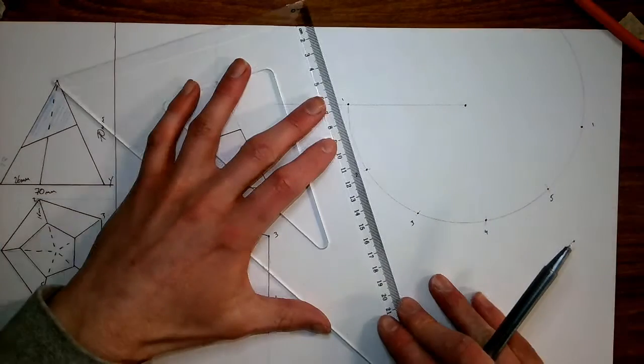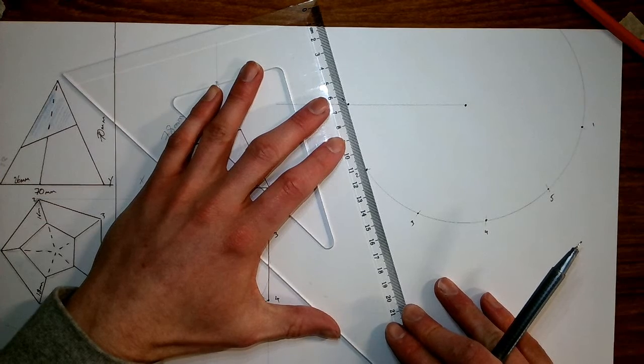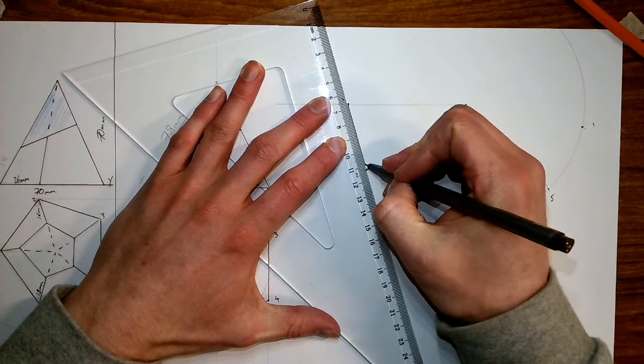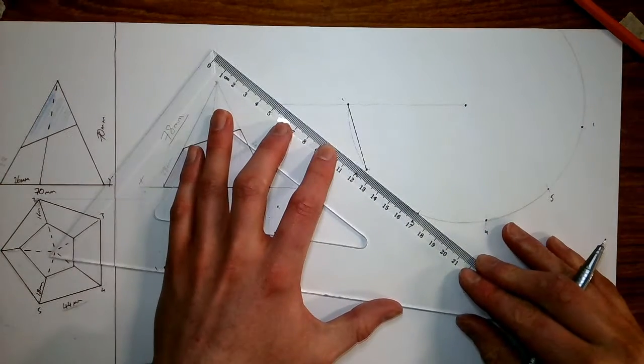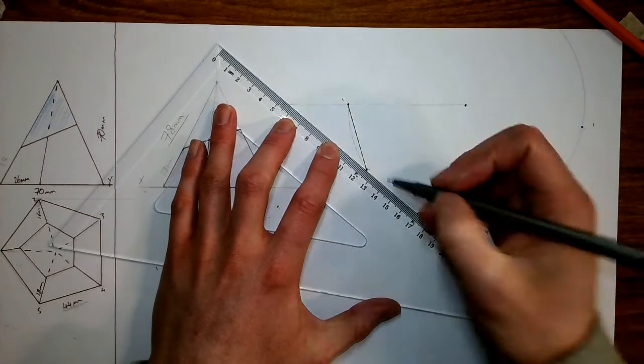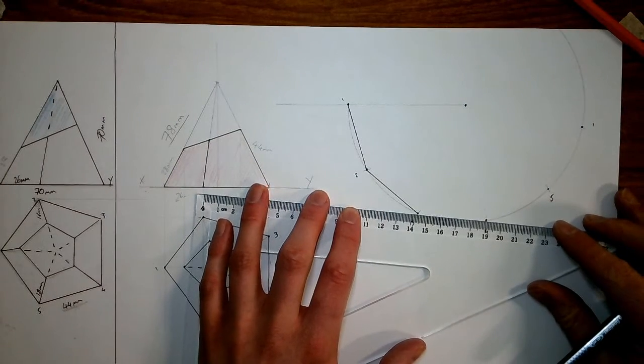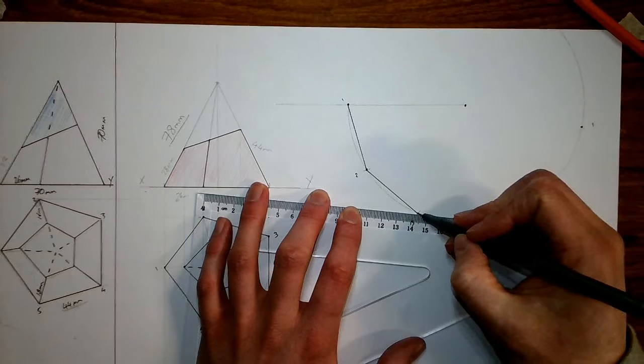All we do then is we join 1 to 2, 2 to 3, and so on. So just take your time, join them together. That gives us the lengths of the base. Okay. So obviously they're going to be the same length, and they're all going to be straight lines. So just join them together straight.